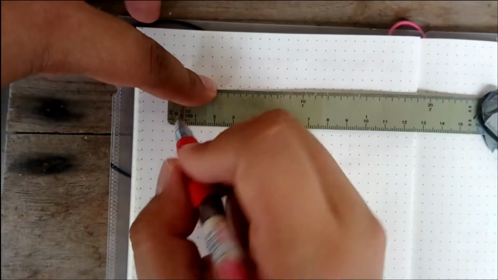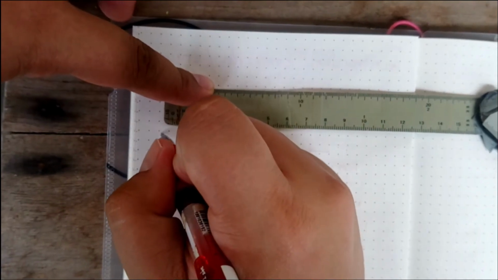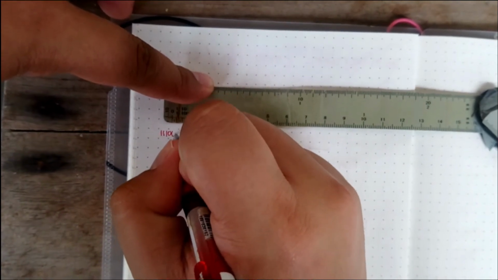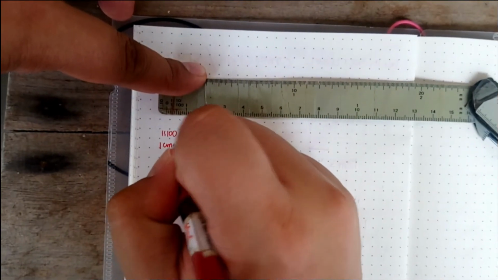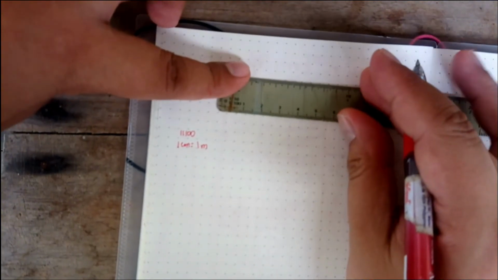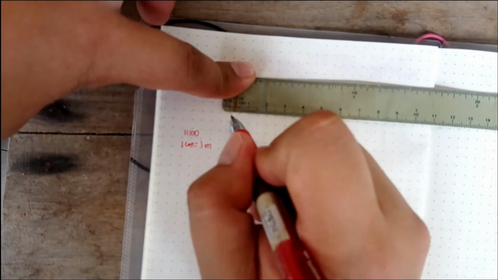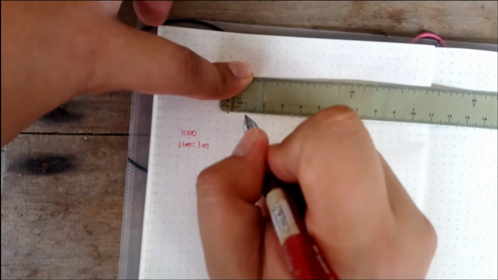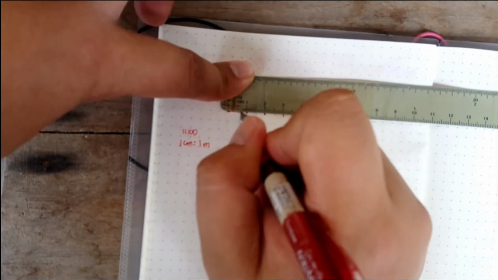Now the concept is simple. If you're going to count for 1 is to 100, it only means that 1 centimeter is equal to 1 meter. So when you draw your floor plan, if it's for example 3 by 3, you count here: 1 meter, 2 meters, 3 meters. This is 3 meters.